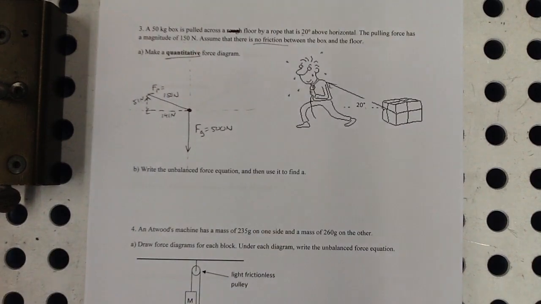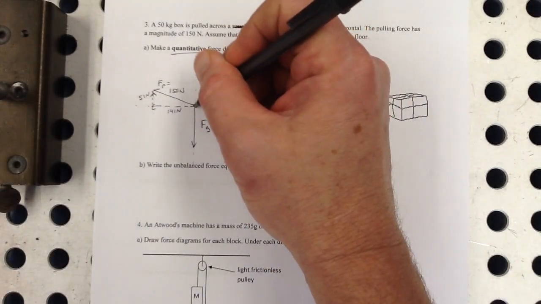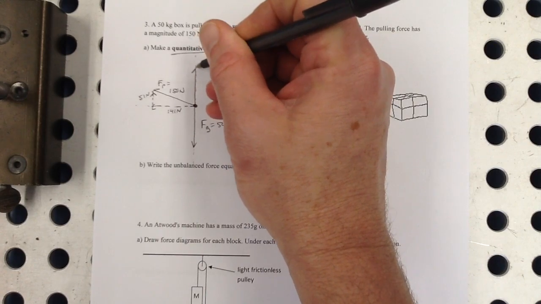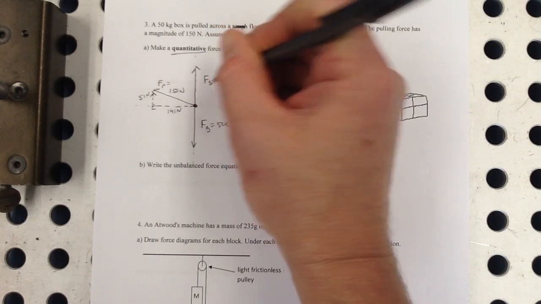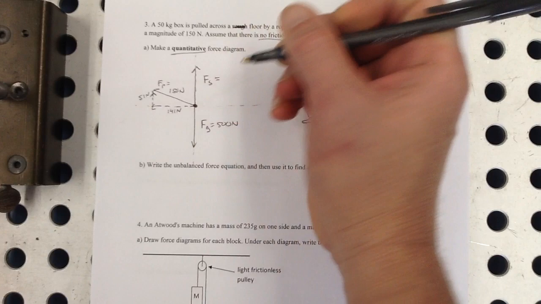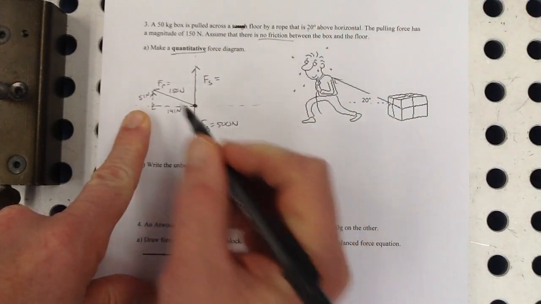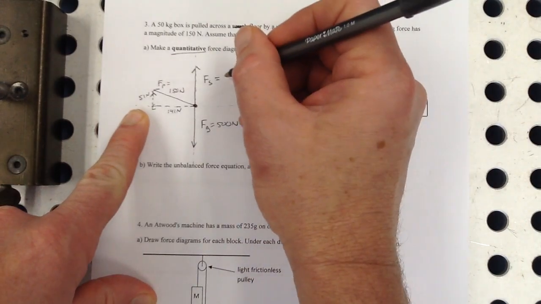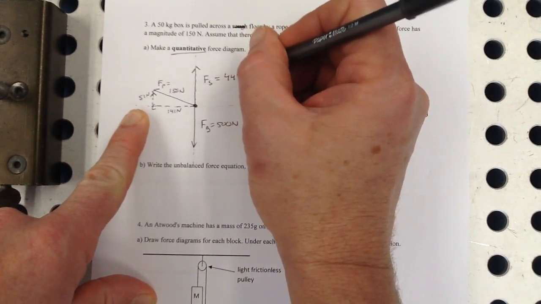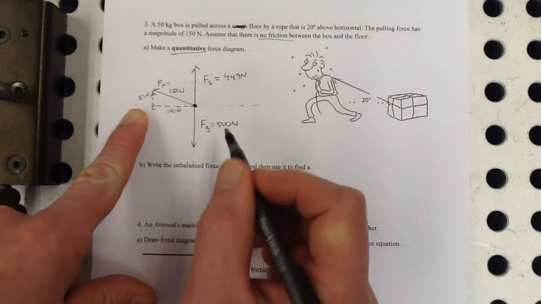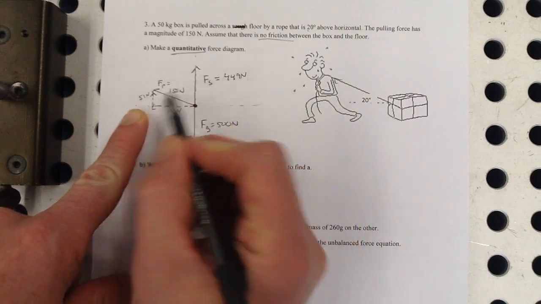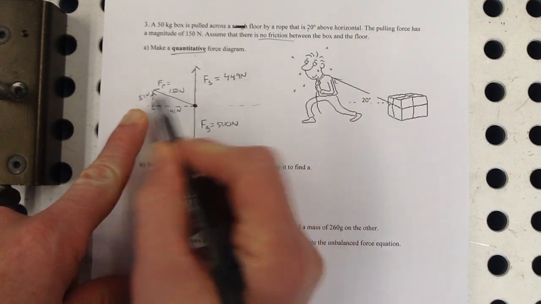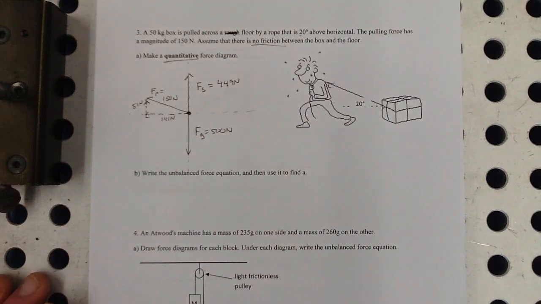And then the support force is not equal to 500 because gravitational force is going to balance these two up forces, this one and this one. So this would be 449 newtons. How did I get that? 500 has to be the sum of these two. So I just did 500 minus that. You can use your calculator for that, of course.